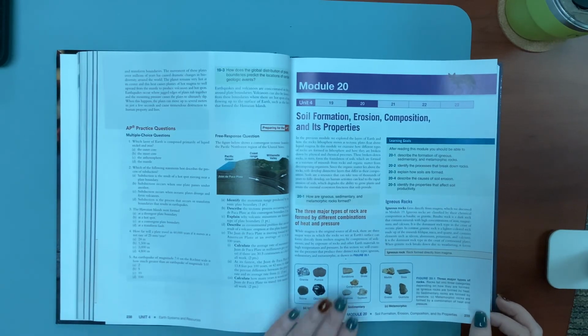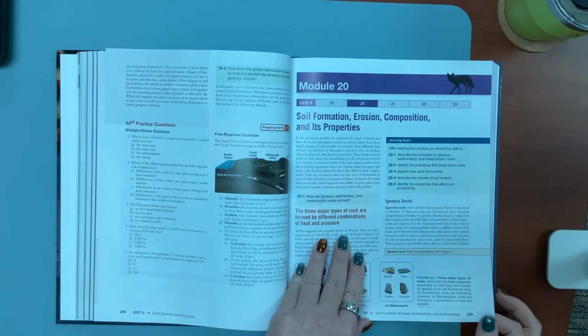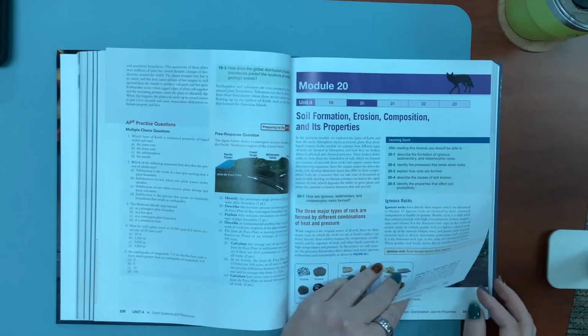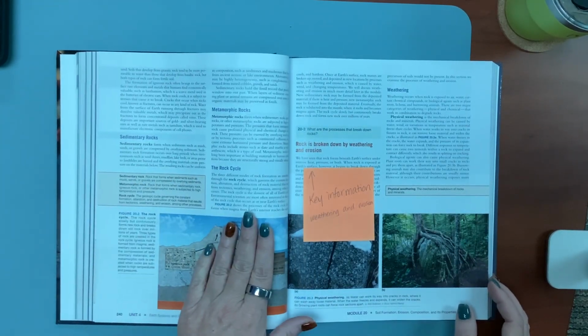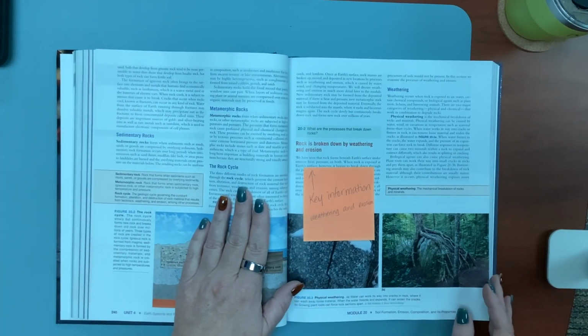The first thing, and this is something that you don't really need to know, is that they start this chapter with the different types of rocks. I have never seen any questions on them, so I would not spend a lot of time on that. I also wouldn't spend a lot of time on the rock cycle. That's just not something that you necessarily need to know.